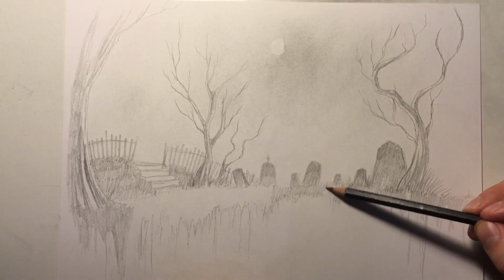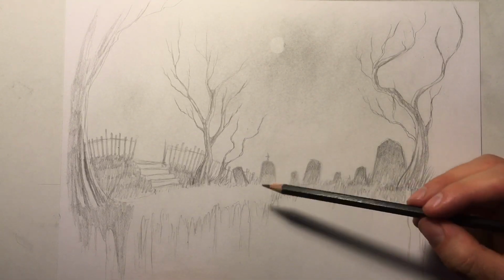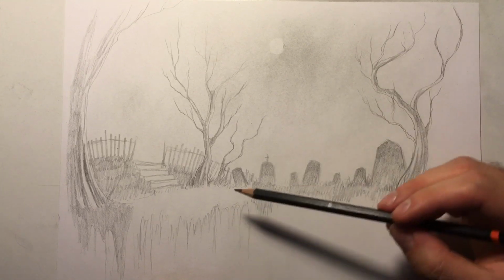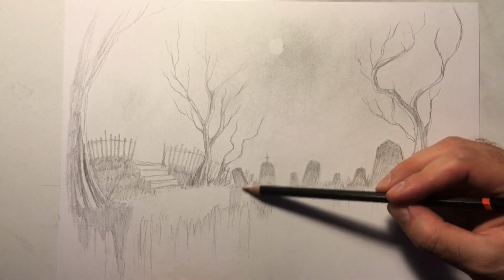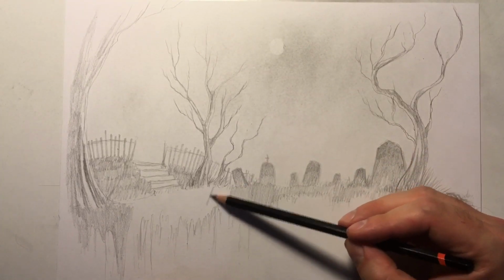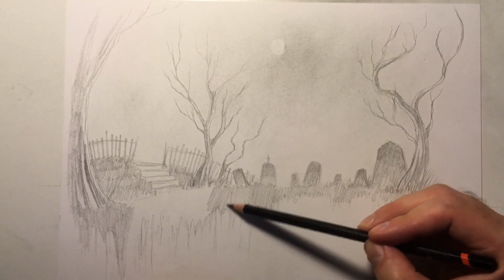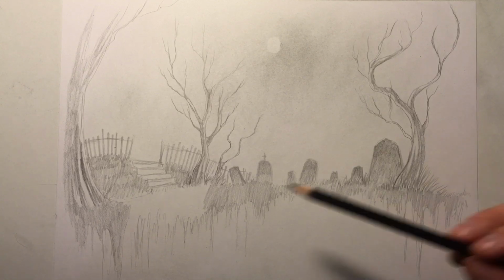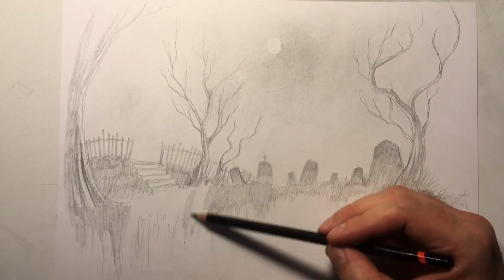In just a bit, we're going to go over this and everything that we've done here with our brush, and blend everything together. It might seem like a huge mess at first, but that's okay because what really will clean everything up is going to be that eraser.